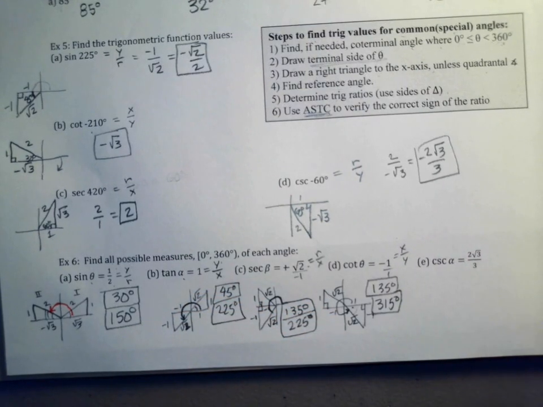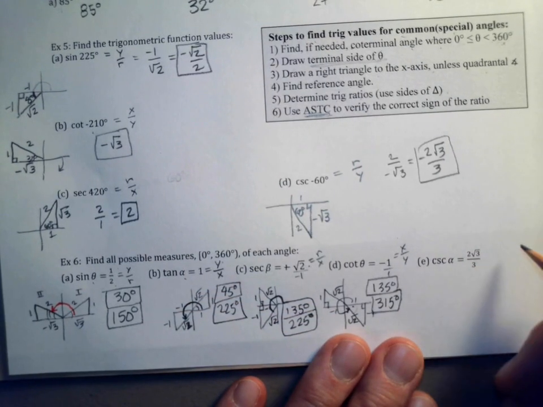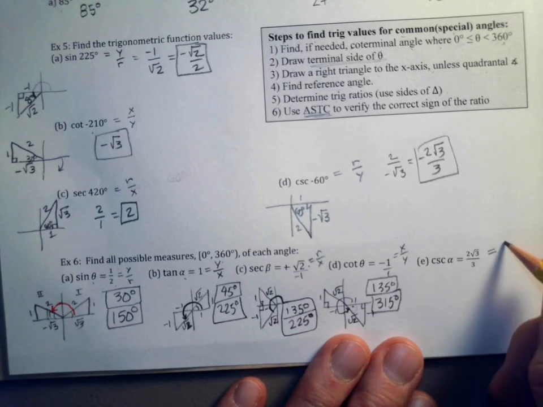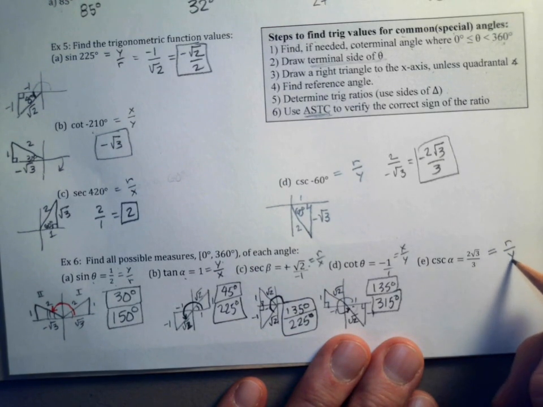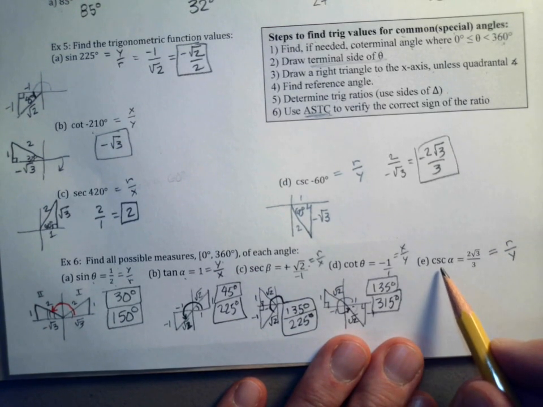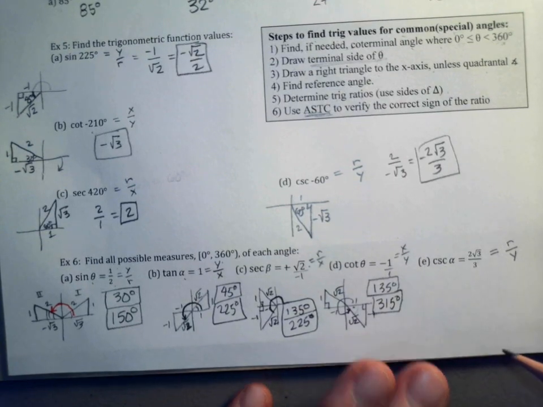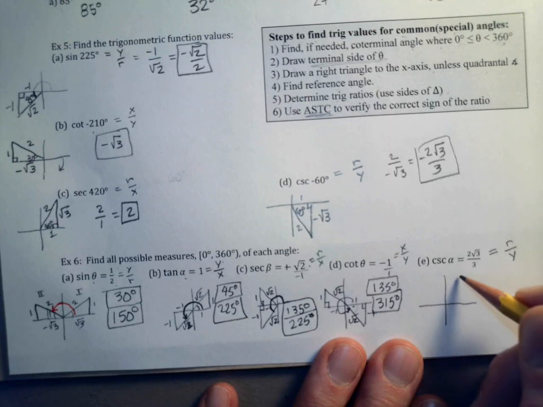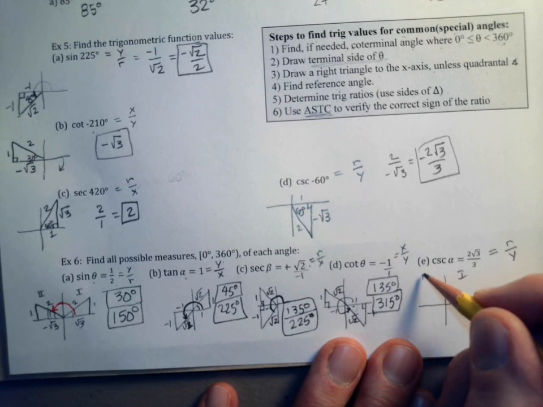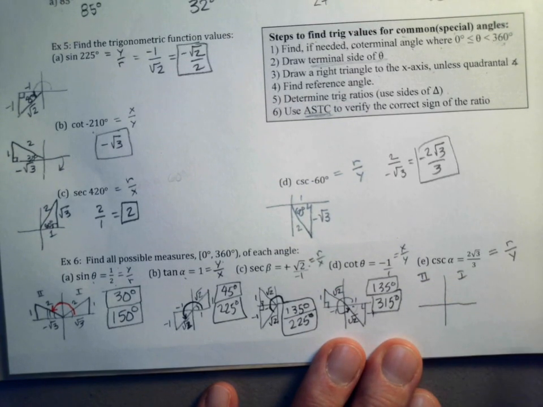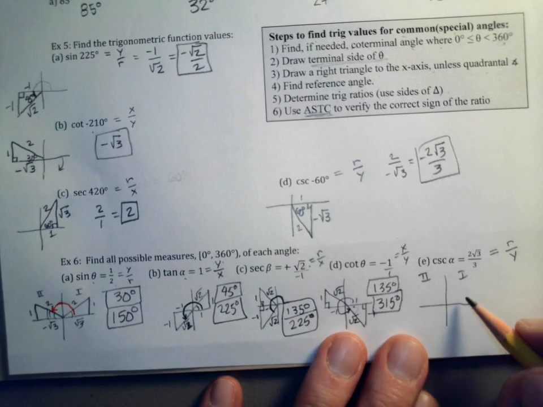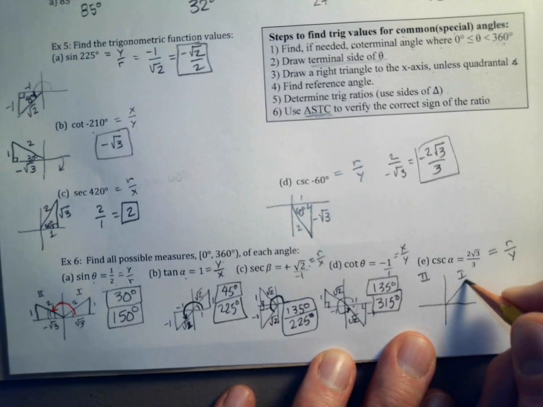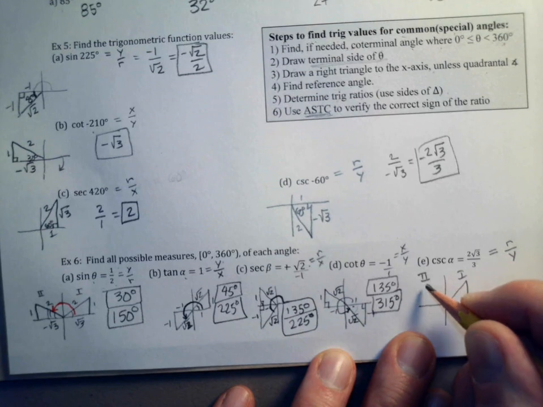All right, cosecant. Remember cosecant, that's r over y. And where's cosecant positive? That's the same place that sine is positive. So we're dealing with quadrants 1 and 2 again. Let's draw some triangles in there. So we have this and this.